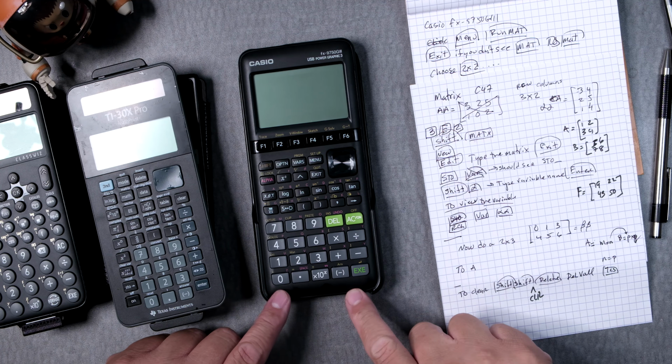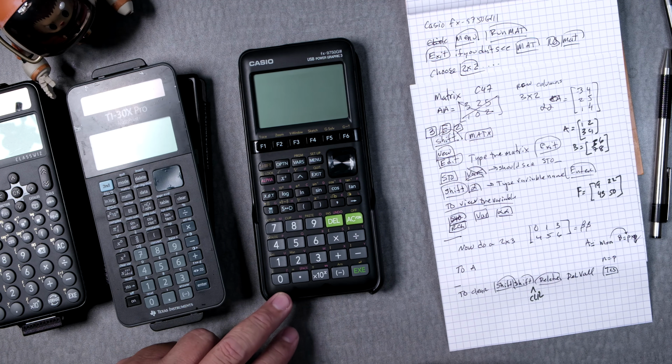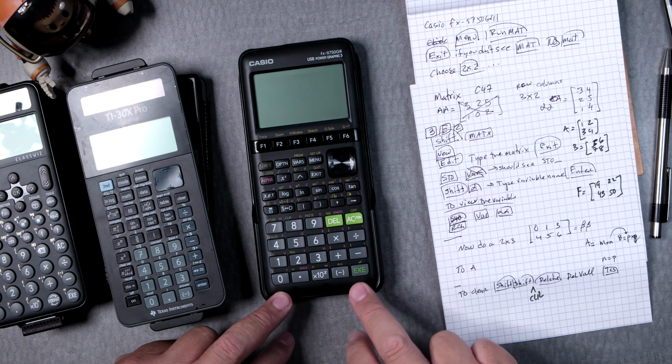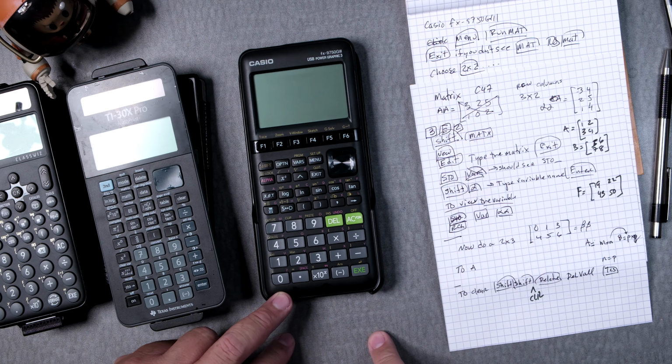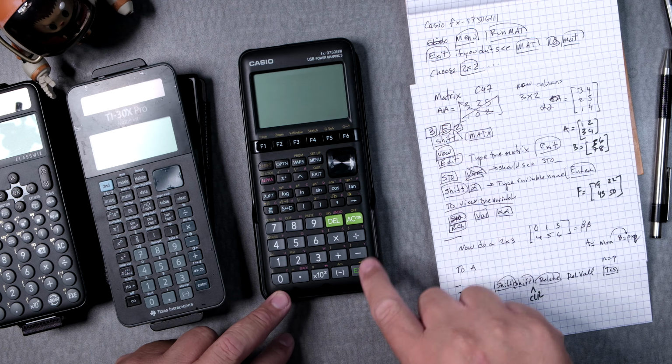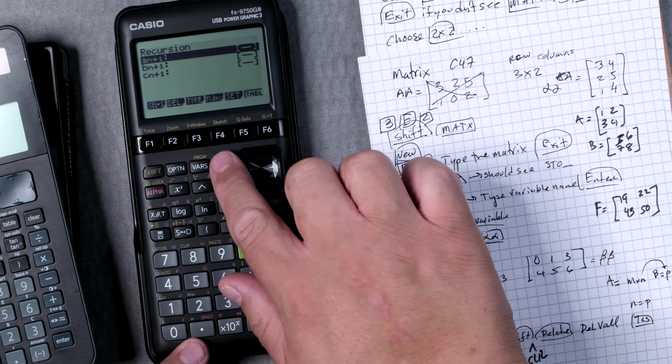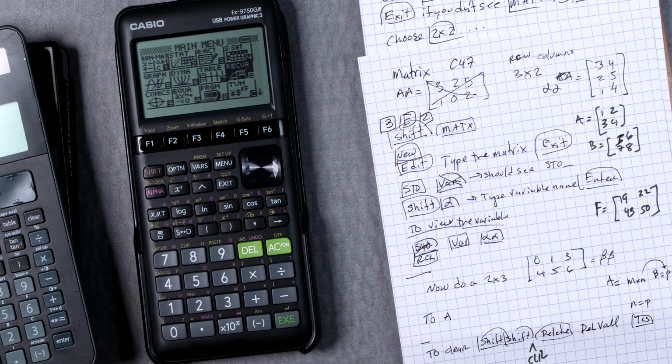So this is the Casio fx-9750G Mark III, or 9750G Mark III. And what we're going to do is we're going to multiply matrices. To do that, well, we're going to turn it on first. We're going to press the menu button so we can be in number 1.